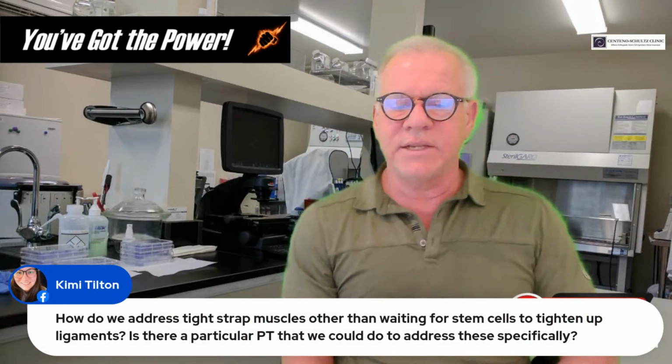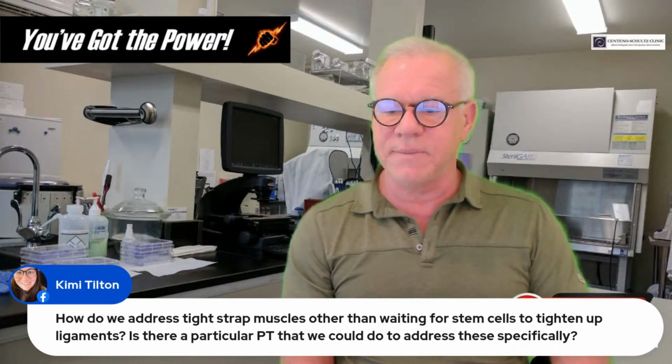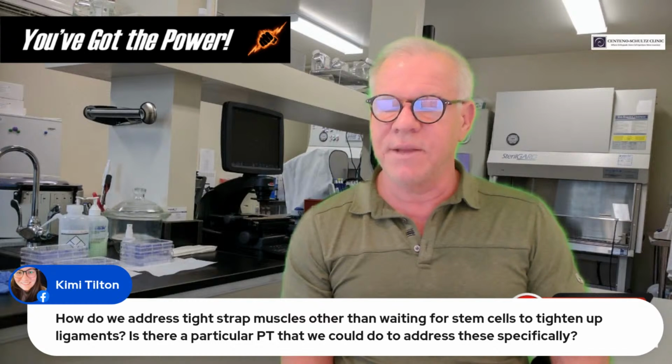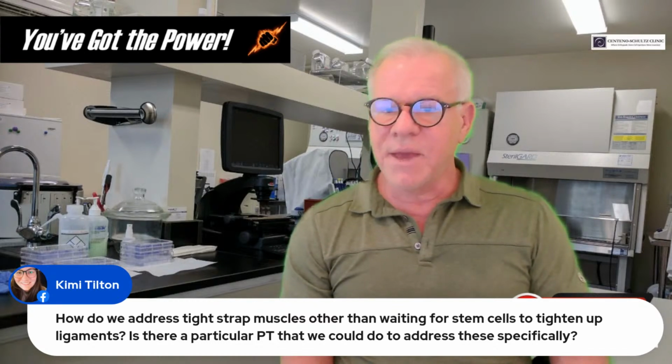Kimmy, how do we address tight strap muscles other than waiting for stem cells to tighten up ligaments? Is there a particular PT that could address these specifically? Yeah, Kimmy, I think I would start.